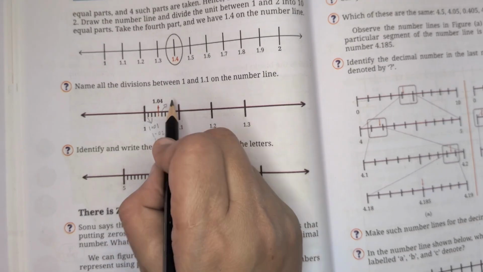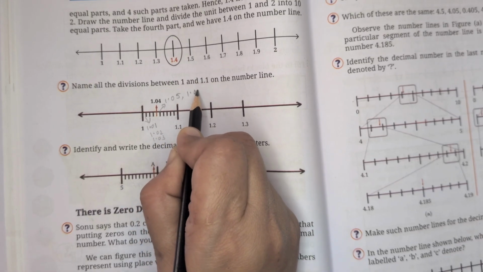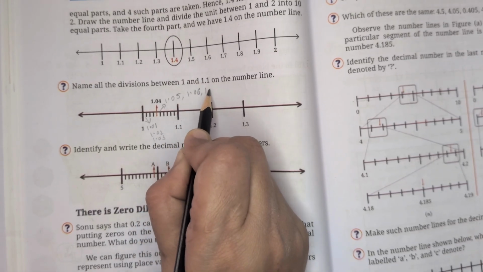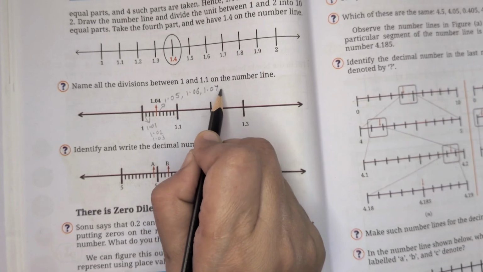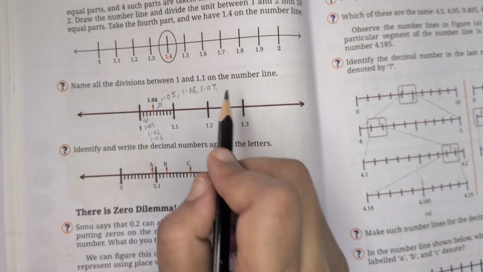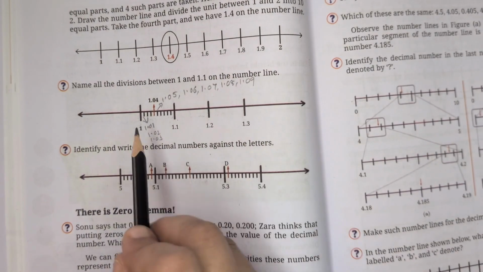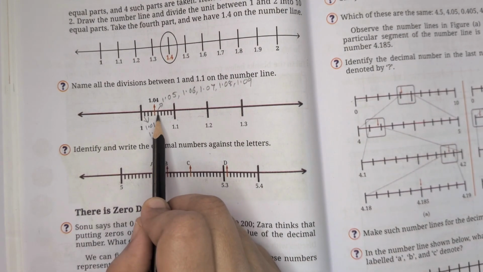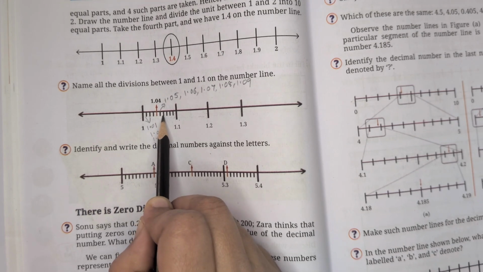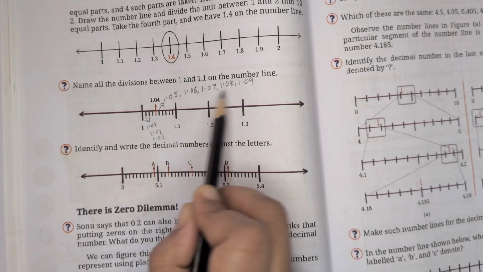And after that is coming 1.05, 1.06, 1.07, 1.08, 1.09. So this line here you can see 1.04, 1.05, 1.06, 1.07, 1.08 and 1.09.